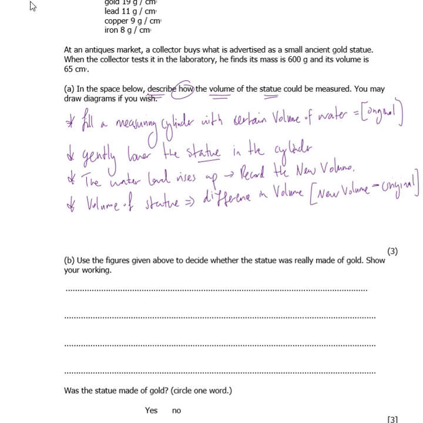Now, if you remember the diagram, if I have to draw diagrams, I have a measuring cylinder. Okay, put some water in it. Some water in it, for example, is going to be 500 ml, and so this is step 1, step 2. Okay, so I put the statue in it.